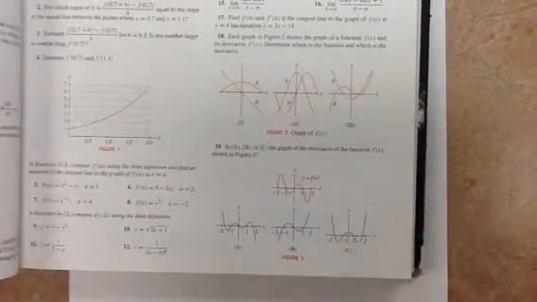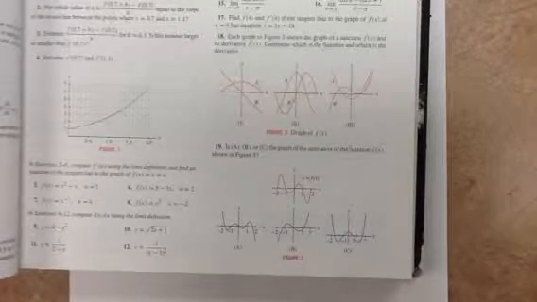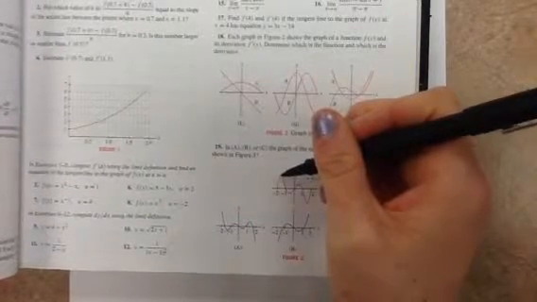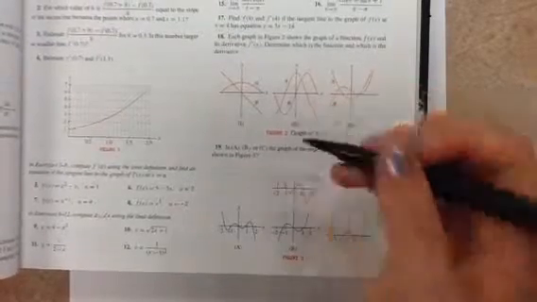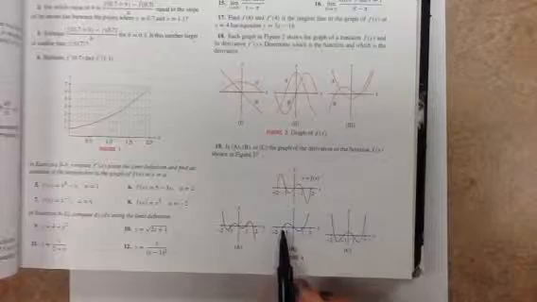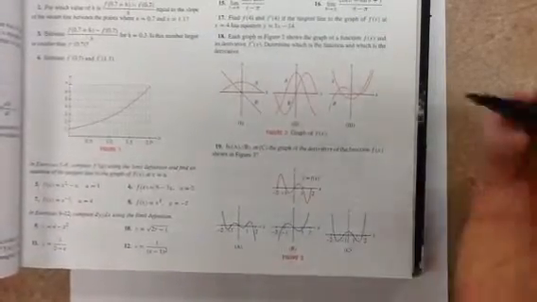All right, 19. Which one is the derivative? Okay. So again, the first thing you want to look for is the mins and maxes. So we've got a max somewhere in between -2 and -1. So the derivative should have a 0. So that one does, still in the running. That one does not, so B is out. And that one does. Okay, so it's either A or C.